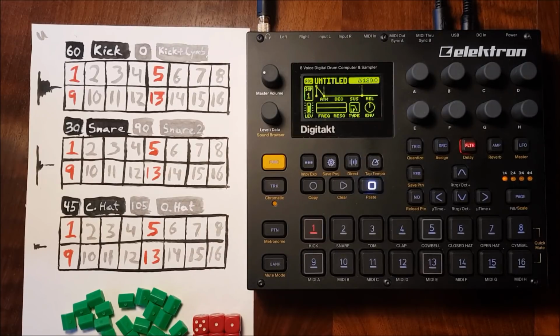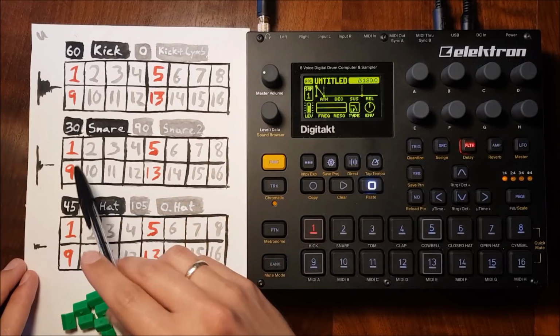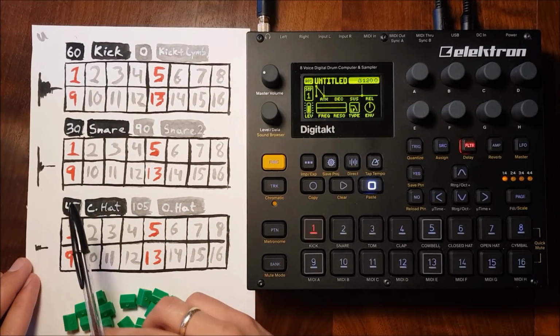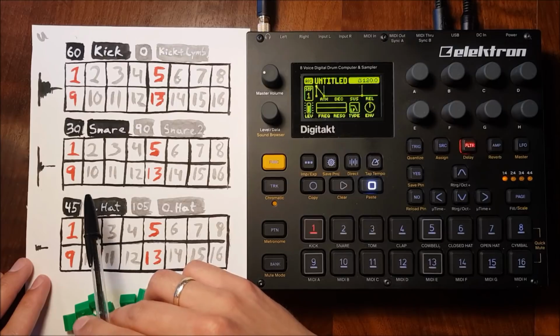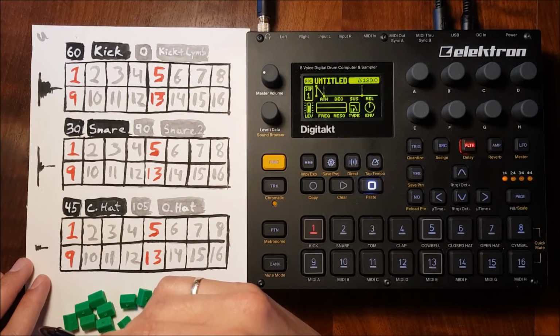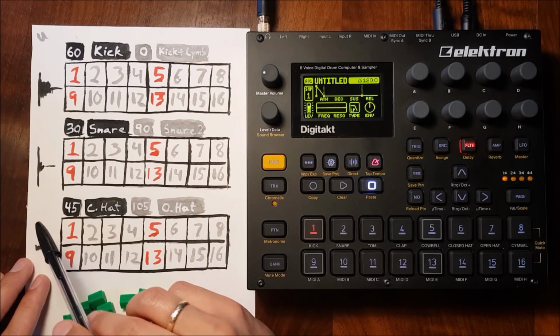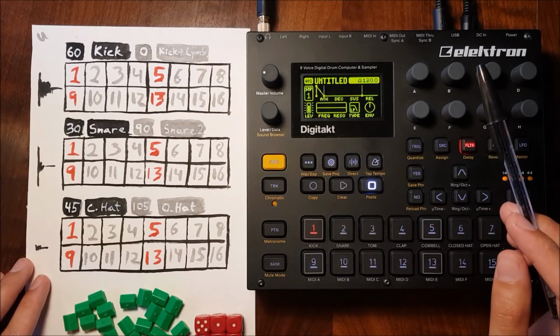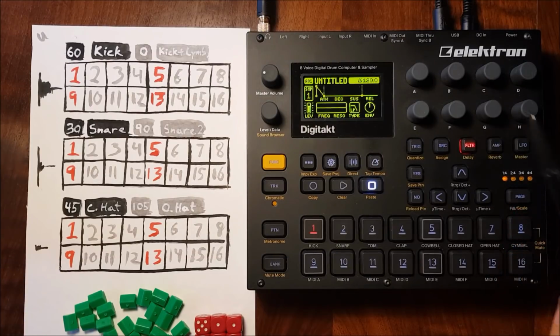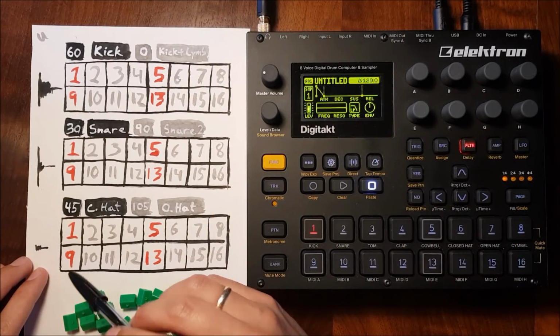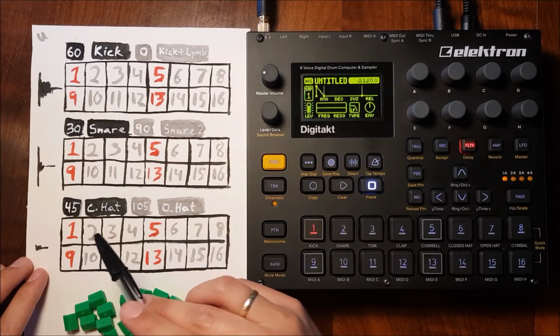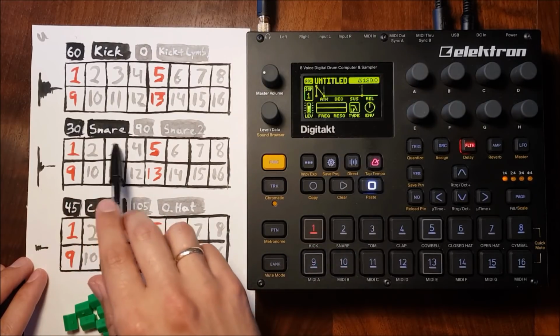Let's find a pencil, or we can just use this pen. I usually tap out every 16th note when I do this. So what I made was, it's probably not what I made originally, but let's go with this one. So I tap out every note.